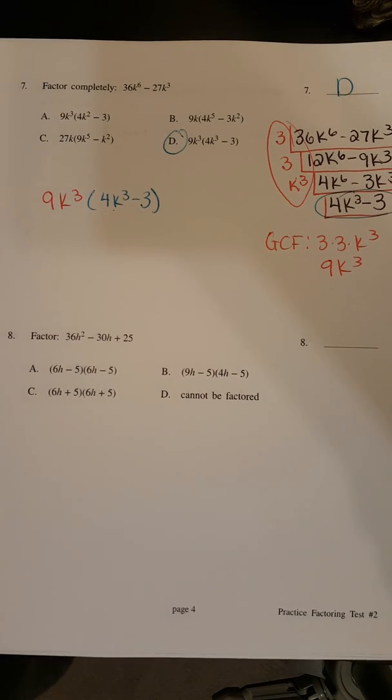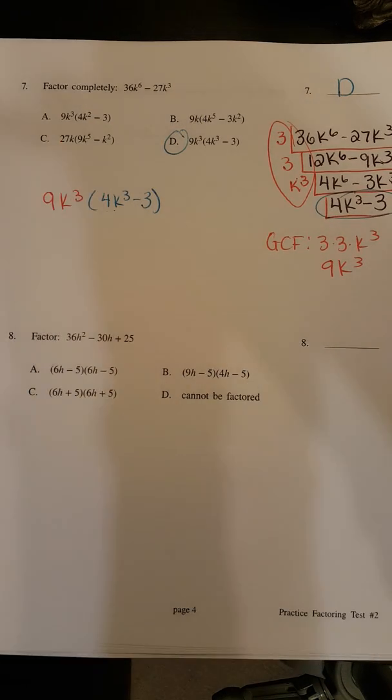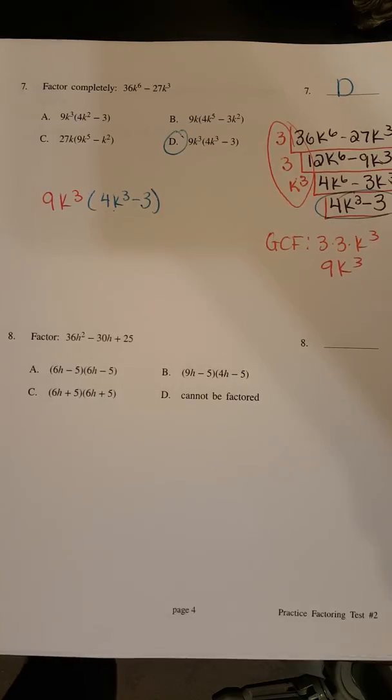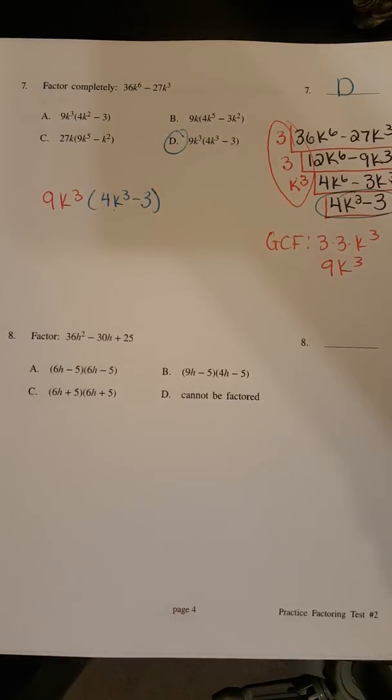All right, number 8 here. We've got some big numbers going on. It tells us to factor 36h squared minus 30h minus 25. 36, 30, and 25 don't have a greatest common factor, because 25 can only be divided by, other than 1 itself, 5 and 5, and 36 cannot be divided by 5.